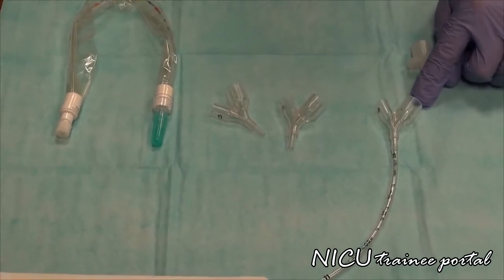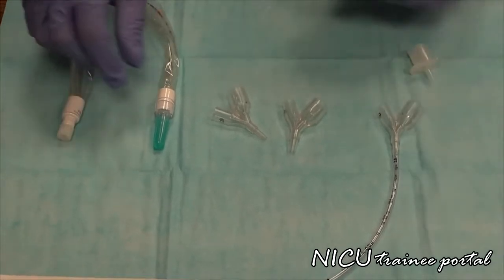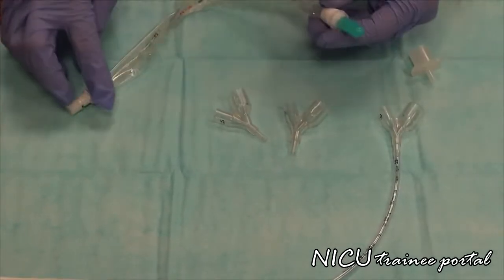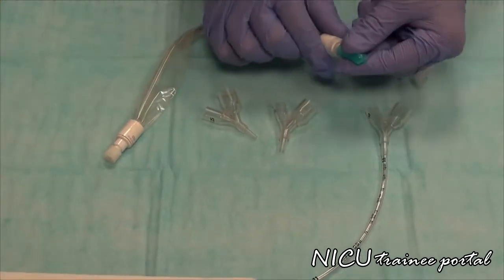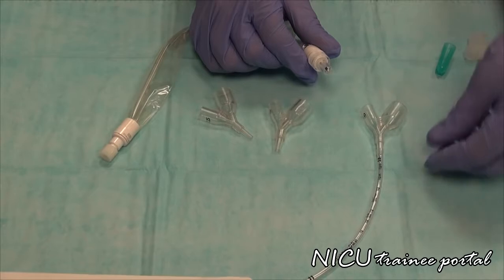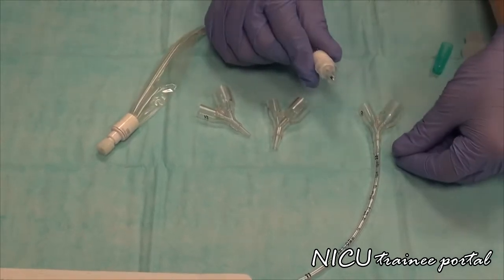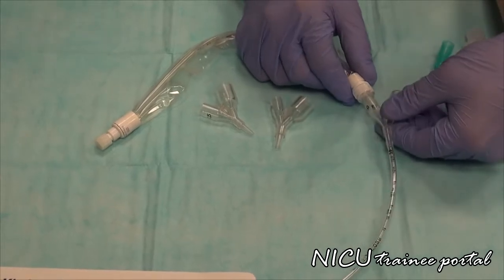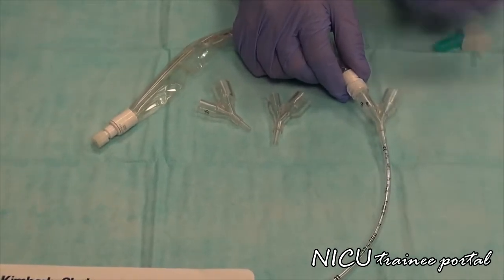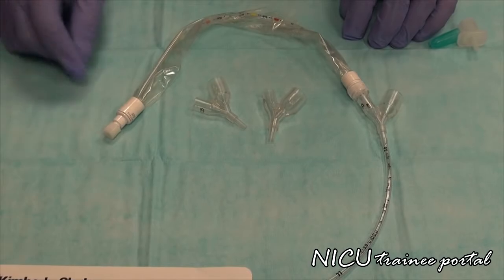So from here, we take our 5 French catheter, we remove the blue cap, and this catheter goes in the smaller of the 2 ports, which goes like that. And now you are ready to administer your surfactant.